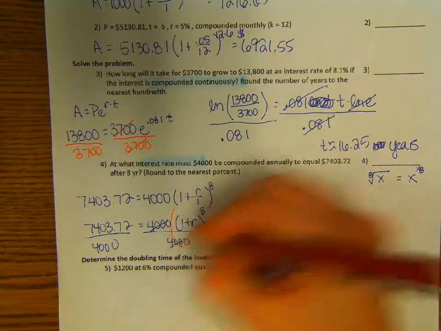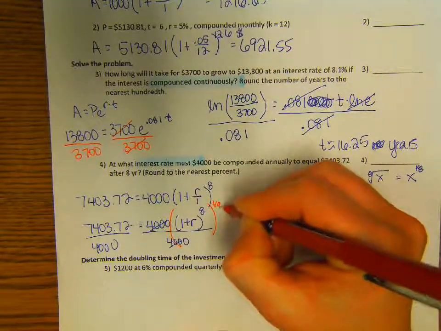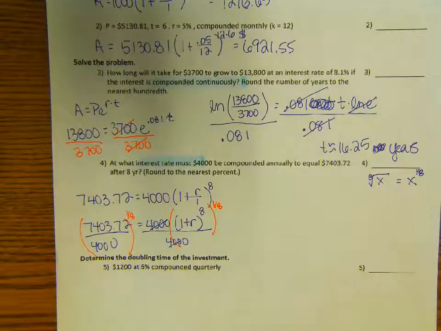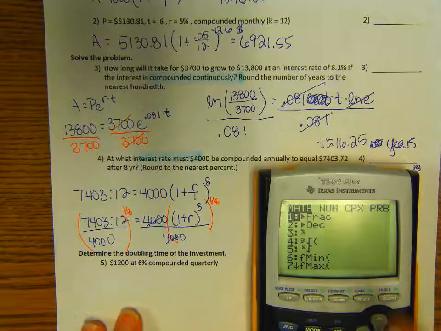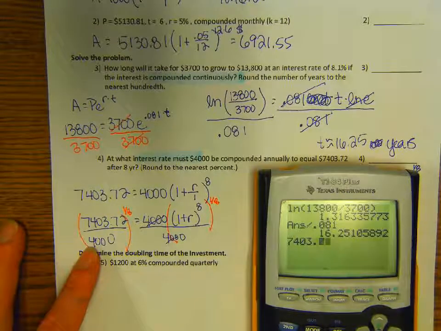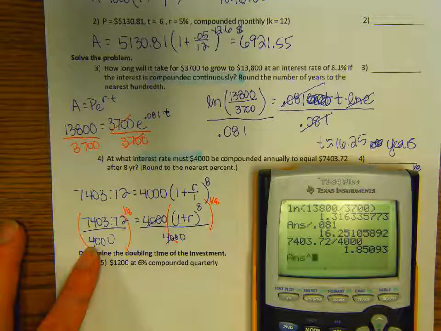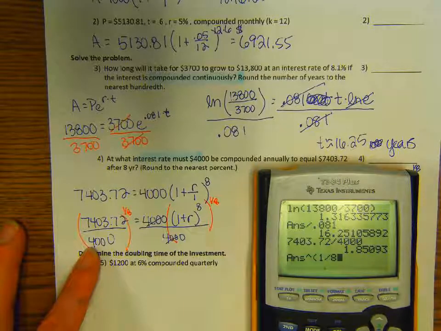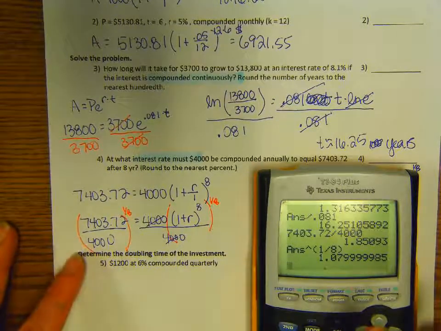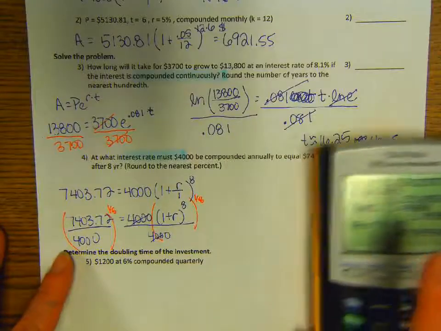All right, so here we go. I'm going to go both sides, and I'm going to raise them to the 1/8 power. And let's see what we get. I get 1.079999. I'm going to call it about 1.08. Are you comfortable with that?